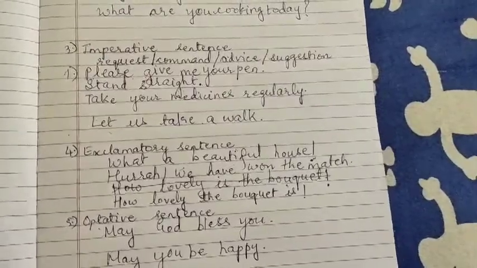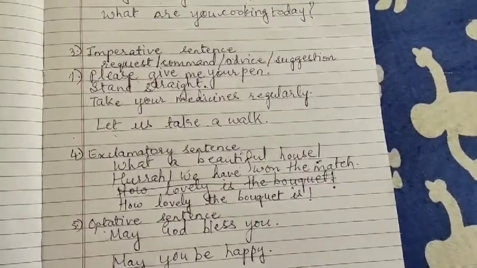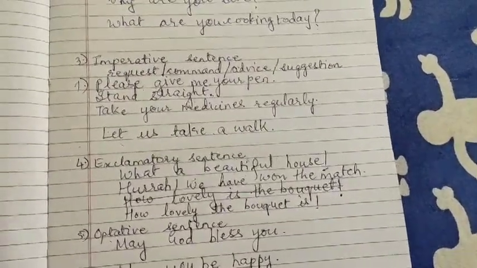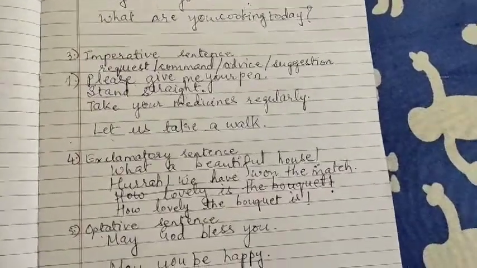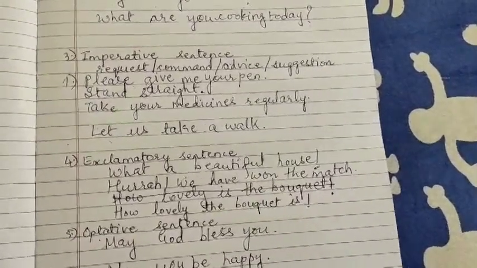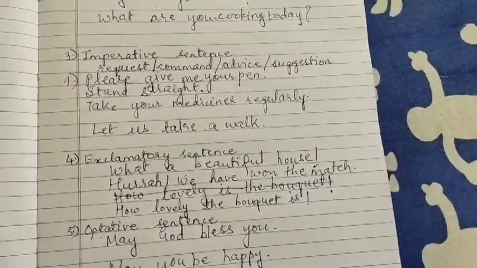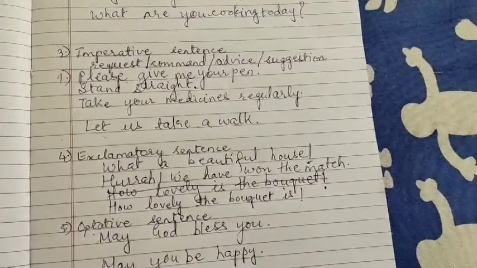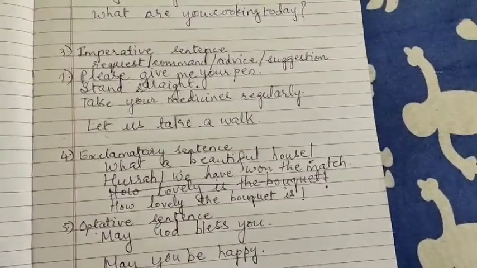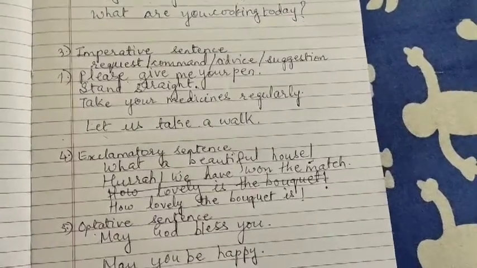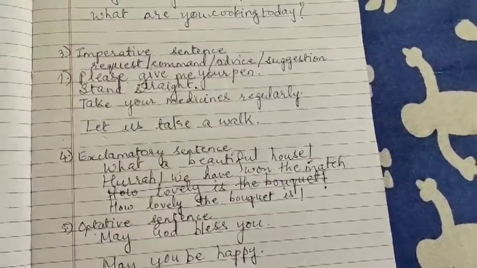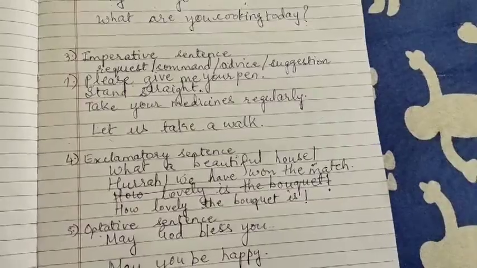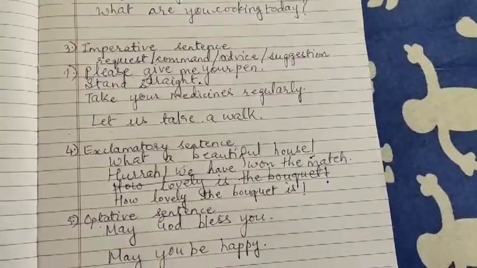Now the second sentence, hurrah, we have won the match. Again we see an exclamation mark after the word hurrah. Hence this is also an exclamatory sentence. And the last example of this is, how lovely the bouquet is. A bouquet is a collection of flowers. So how lovely the bouquet is. Again it is a surprise, isn't it? So hence this sentence also ends with an exclamation mark. Therefore, all these sentences are the examples of exclamatory sentence.